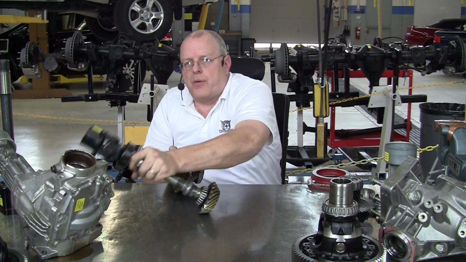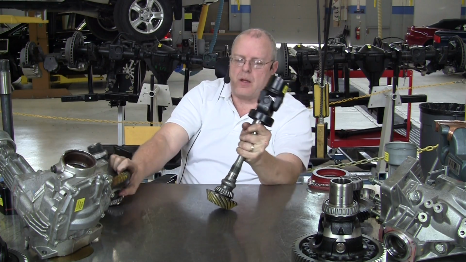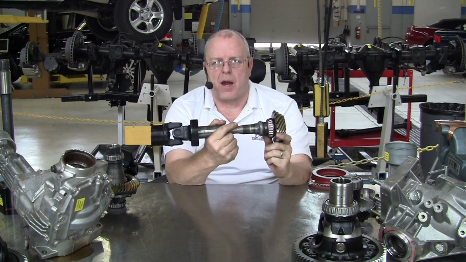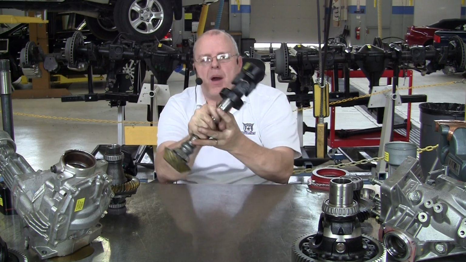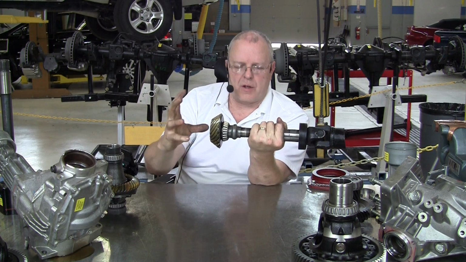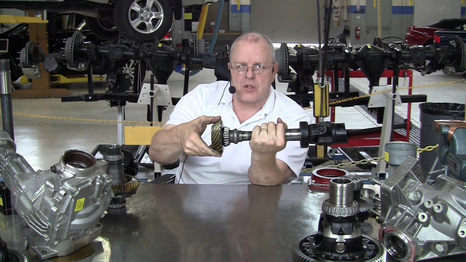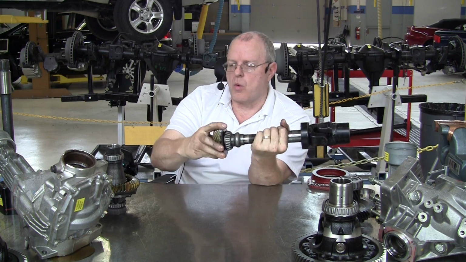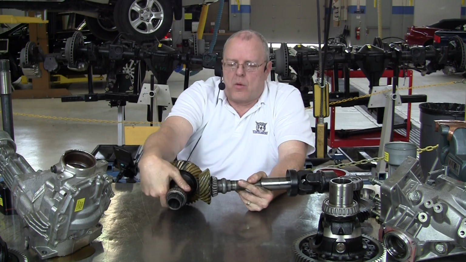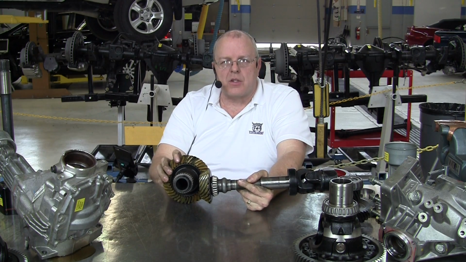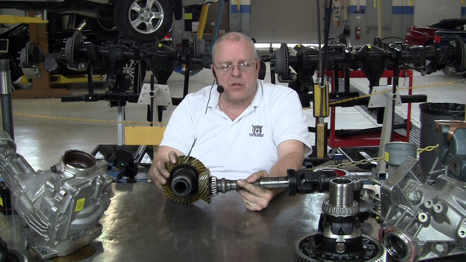So that means if we flip this around, so at the front of the vehicle, this was facing backwards with a ring and pinion gear set, overdriving really fast. At the back, we've flipped it around. We've got the same ring and pinion gear set flipped over with a gear reduction of 2.277 to 1, turning our ring and pinion gear set in the back. That way the front tires and the rear tires turn the same speed.